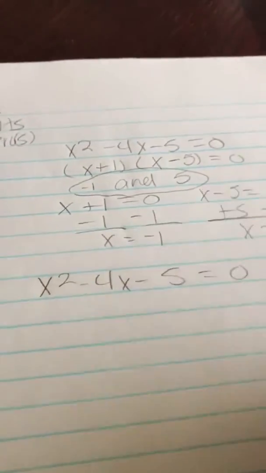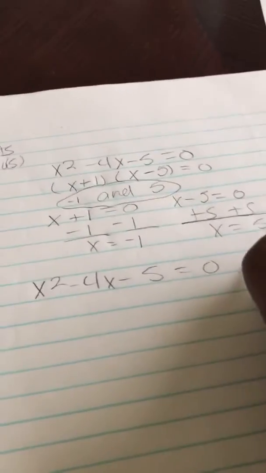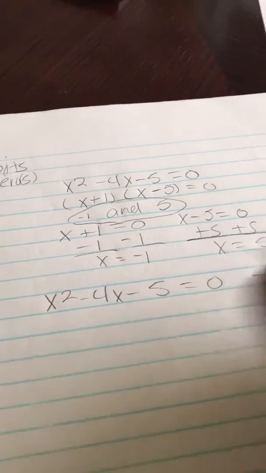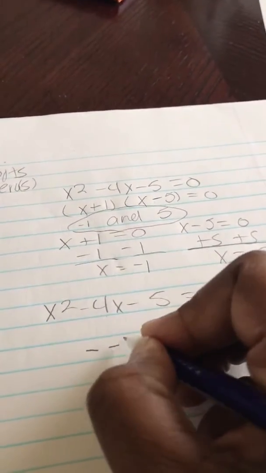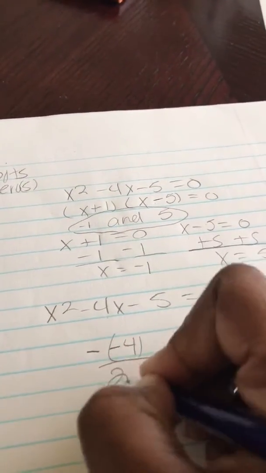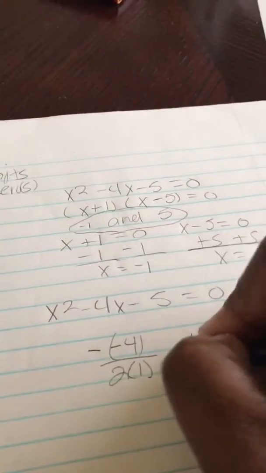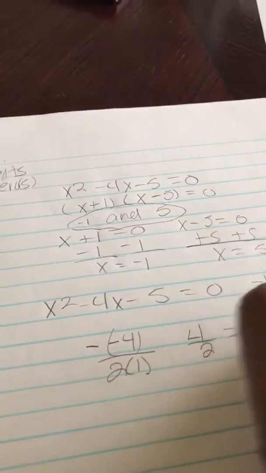We just simply use the same equation again, and we say negative b over 2a. Well, b is already negative, so we're going to say negative negative 4 all over 2 times 1. So this is 4 over 2 equals 2. That's the x-coordinate, or the axis of symmetry.